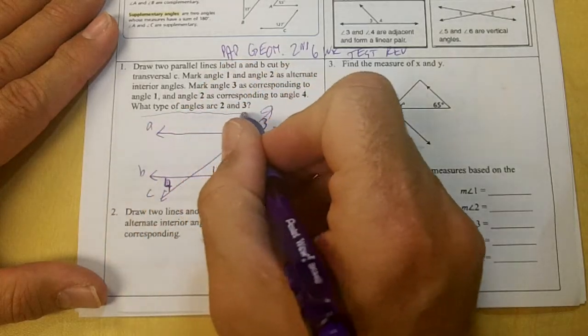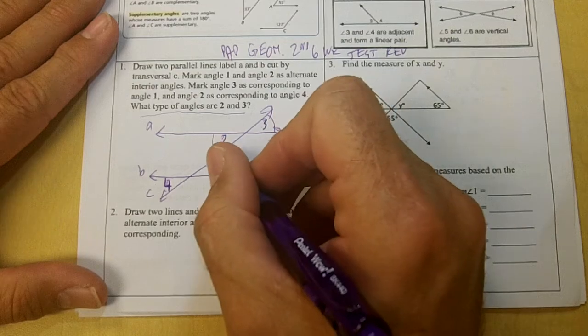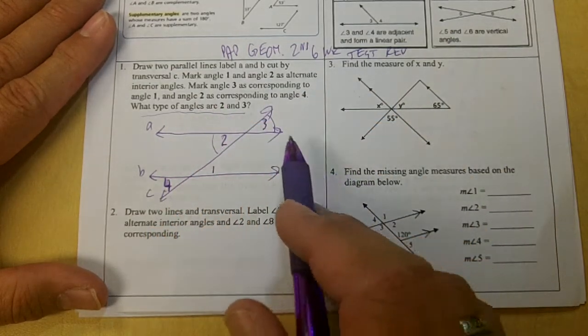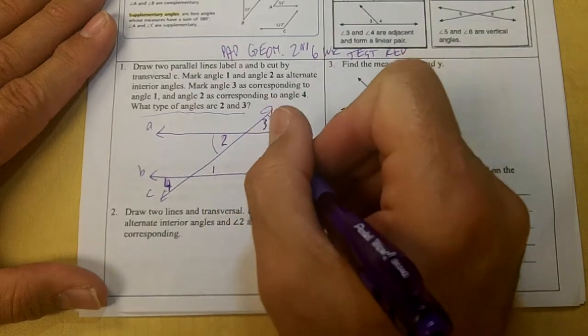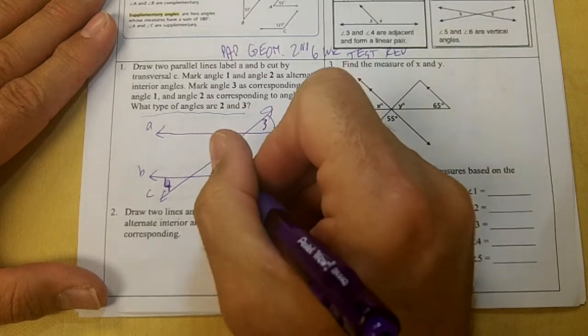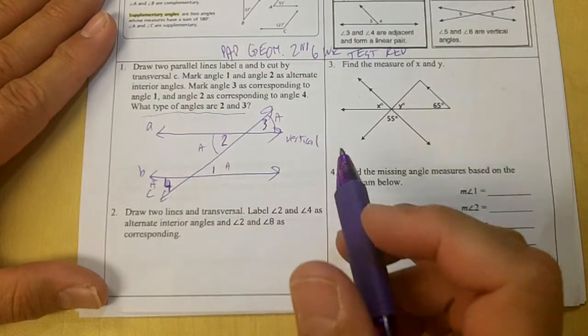What type of angles are 2 and 3? 2's here and 3's here. What type of angles are 2 and 3? They're vertical, aren't they? Did I do that right? Yep. So 2 and 3 are vertical. Notice all of these angles are acute too, aren't they? They would all be equal, wouldn't they?